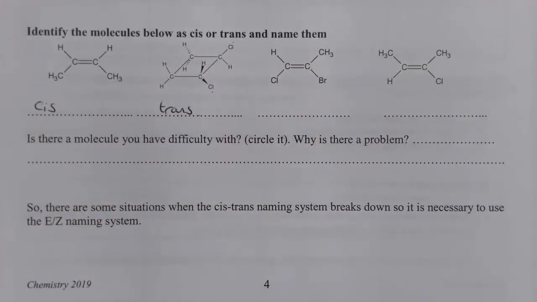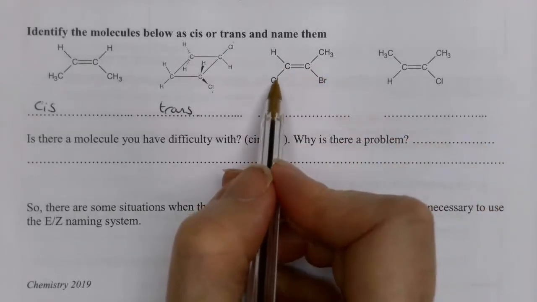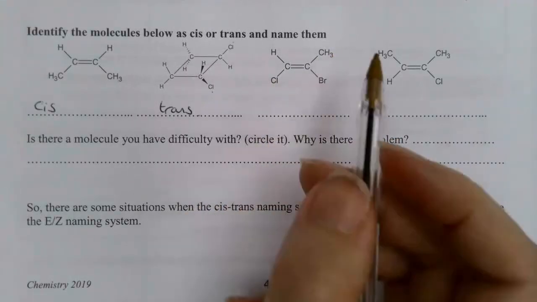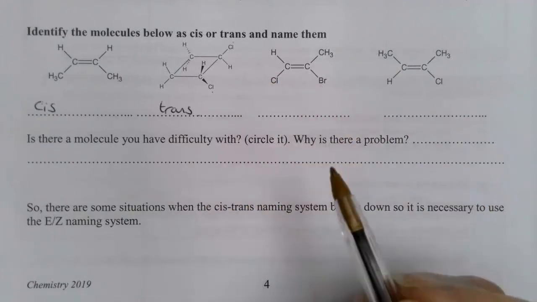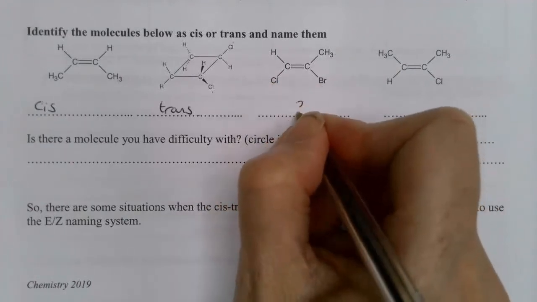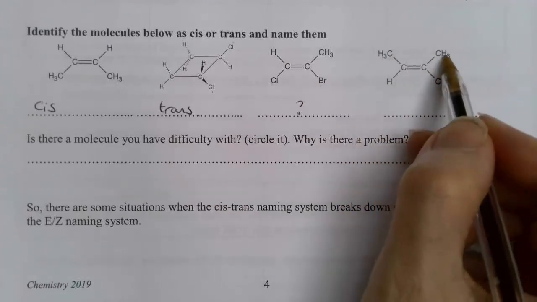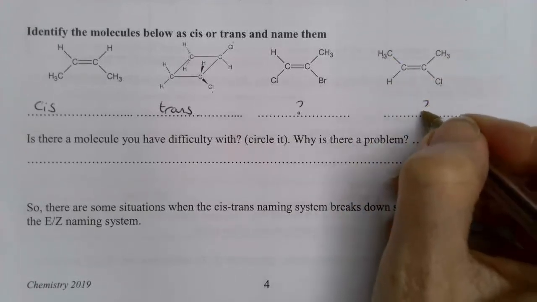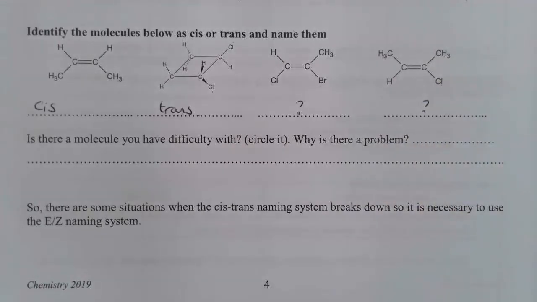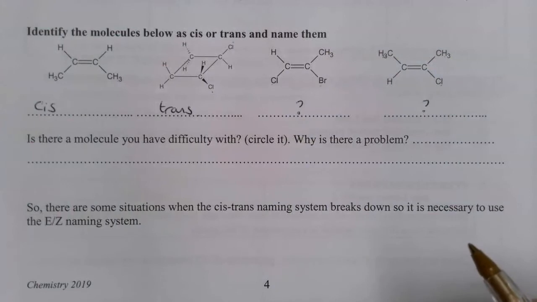Then we run into a little bit of a problem. We're not sure on this next molecule, am I looking at this chlorine and this CH3 group, in which case it would be a trans, or am I looking at this chlorine and this bromine group, in which case it would be a cis, so we're not sure. Likewise here, we're not sure if we're looking at the 2 CH3 groups or the CH3 group and the chlorine, so there's a problem with these 2 molecules. And this is where the cis-trans system starts to break down. We're not sure which of these groups has priority.